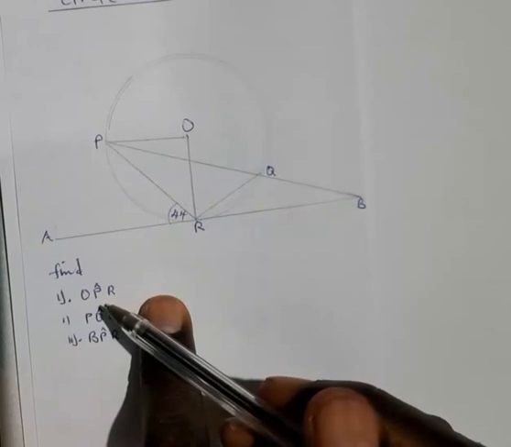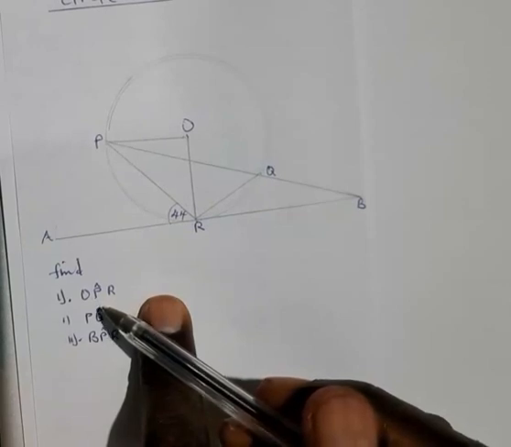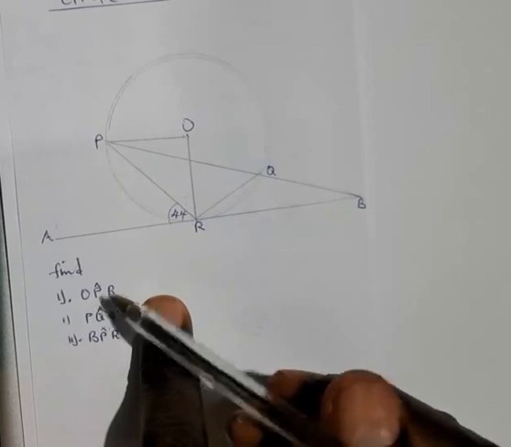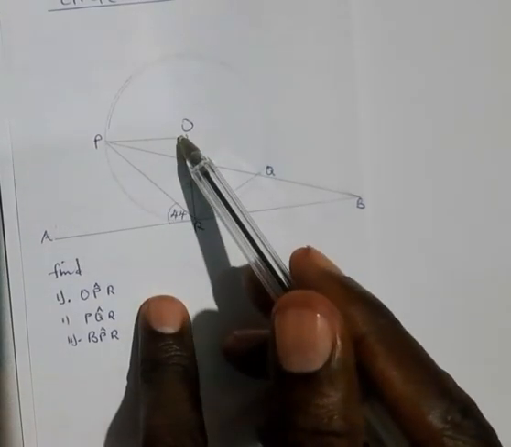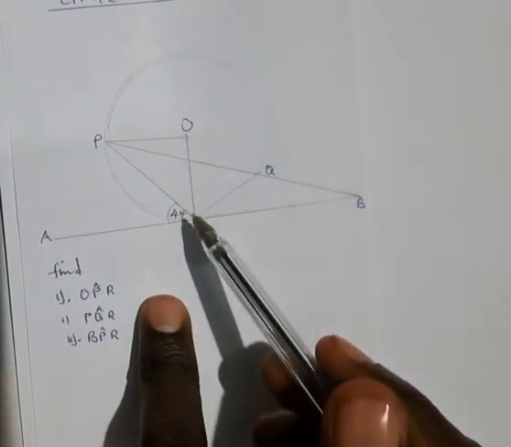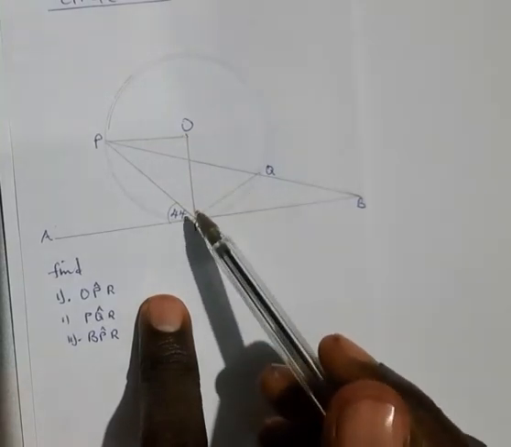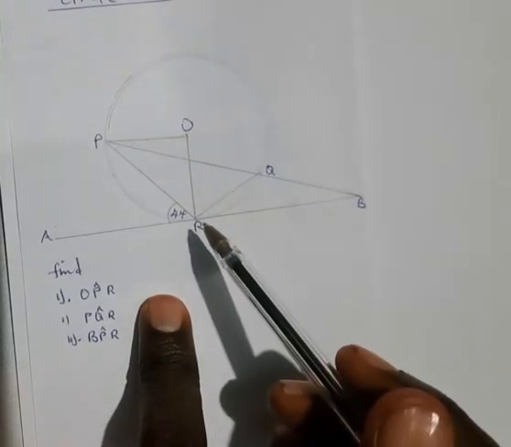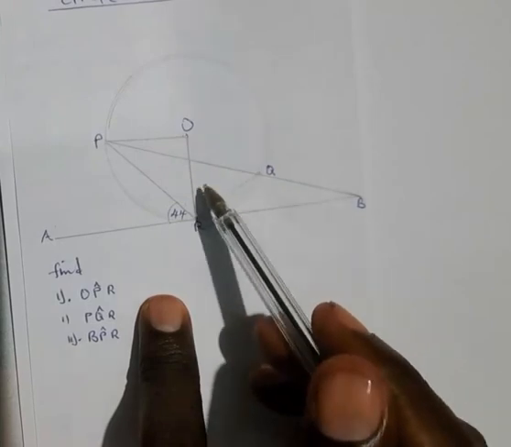What else can I see? Oh yeah. The angle at the center, when subtended to the circumference, is twice the angle at the circumference, or the angle at the circumference is half the angle at the center.